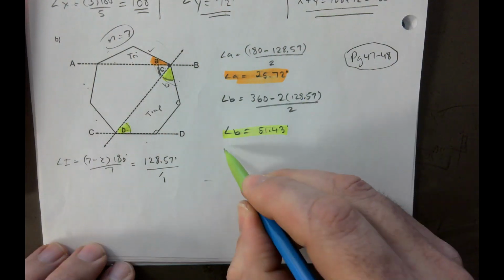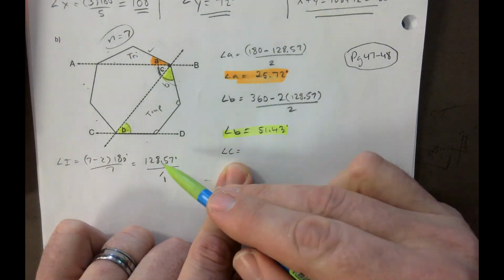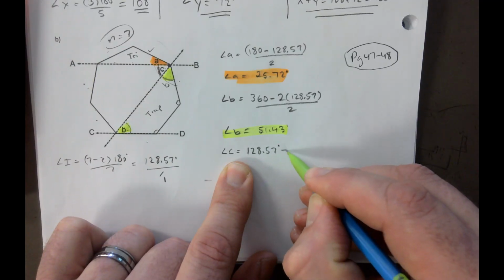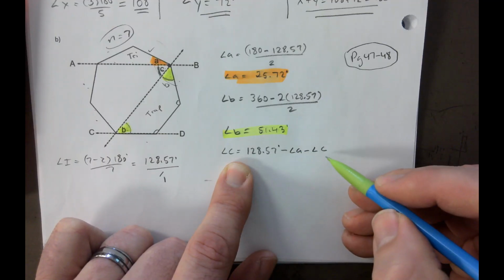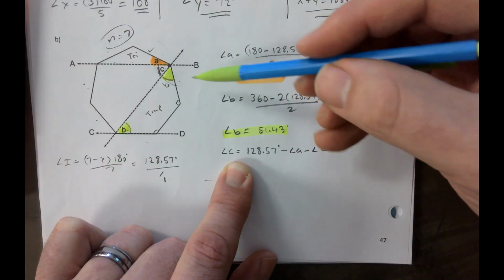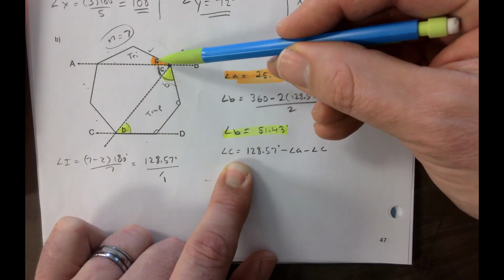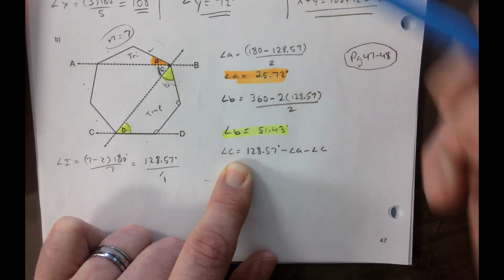And then angle C is the interior angle, which is 128.57, minus angle A, minus angle C. I think it's good to tell yourself, like, what did I do here? So I'm taking away this one and this one to get C from the interior angle.